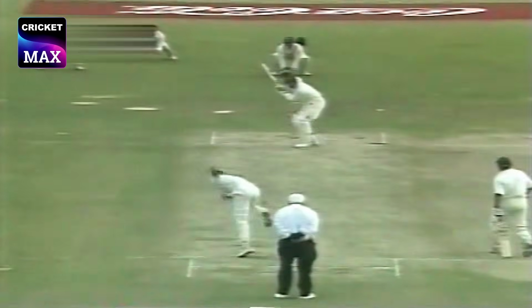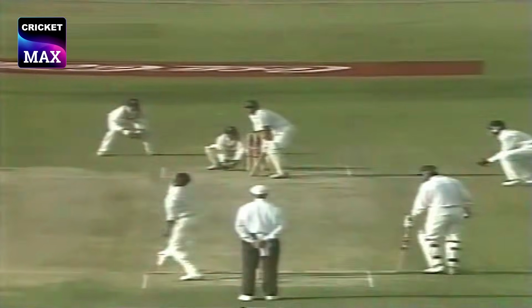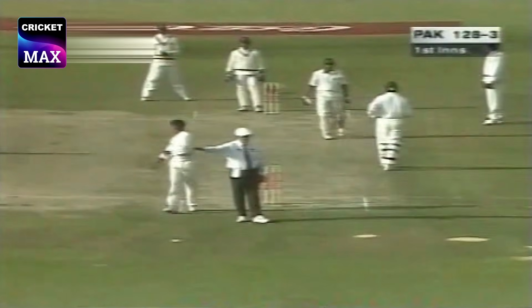It's a short delivery and well played. That's nicely pulled away by Wasti into the gap, and it's a very fast outfield. Oh, and that one's in the air and just wide of that fieldsman. We've been waiting for that short delivery. Down the track, good use of his feet. That'll get him to his half century. 50 here for Wasti.